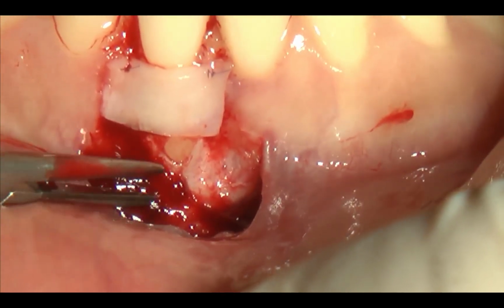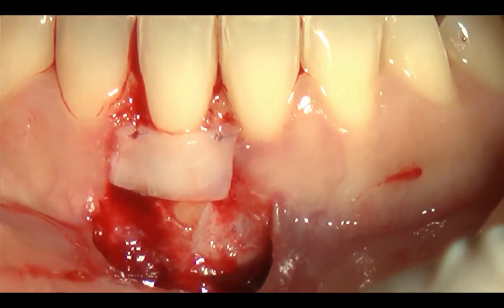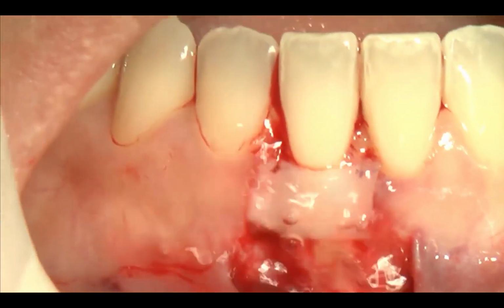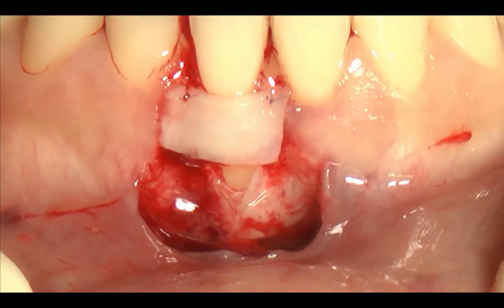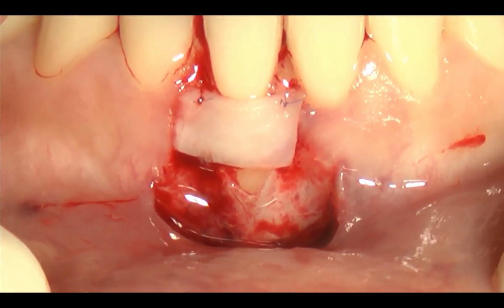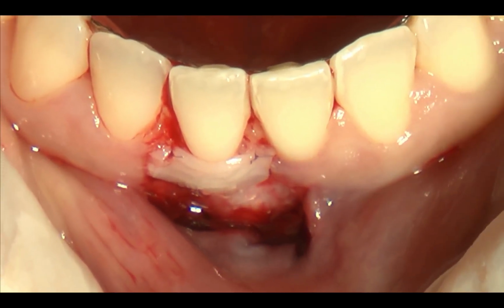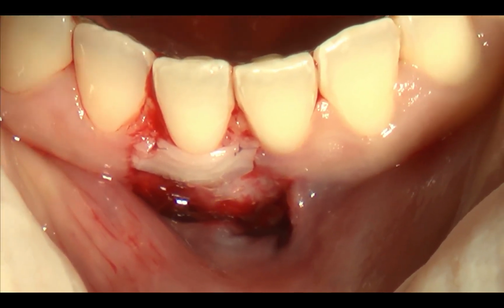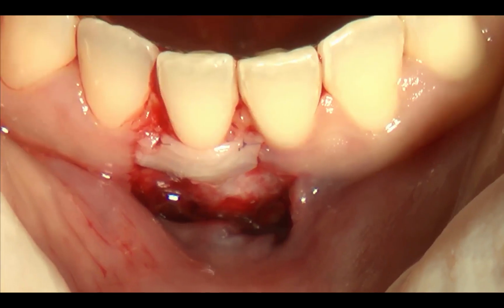I want to show you that there is some root that is exposed apically, and this does not influence at all the healing process. The graft is applied at the level of the cementoenamel junction, at the level of the root with respect to the papilla, where we don't have to interfere at all with the healing process of the surgical and anatomic papilla.